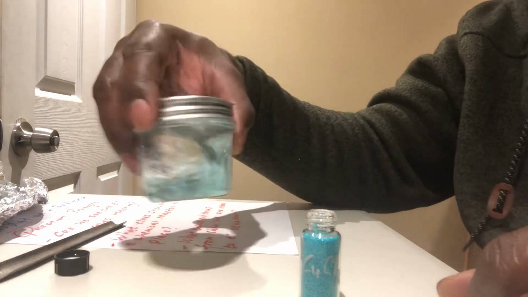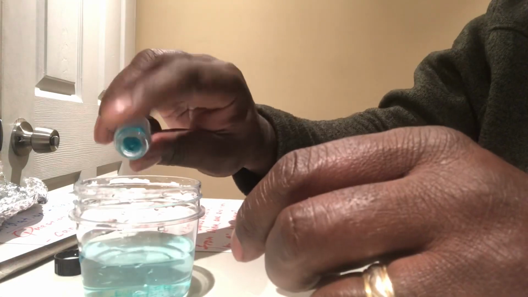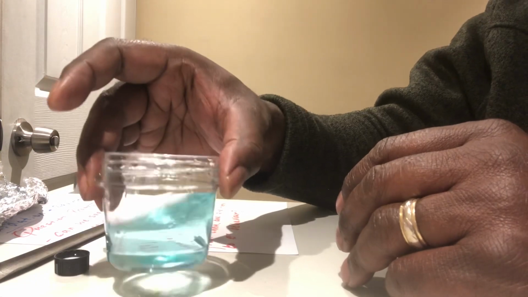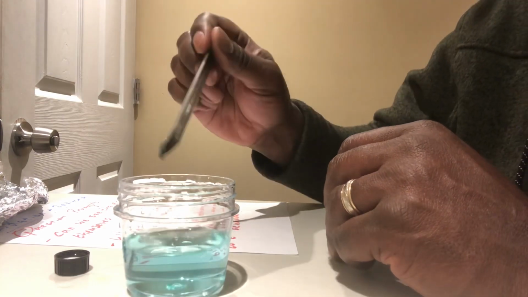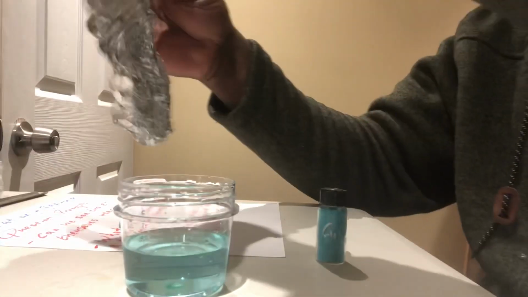Give it a swirl. Okay. Alrighty. Put a little more crystals in there. Should be good. Okay, and now we're going to take a small bit of aluminum and pop it in there and see what happens.